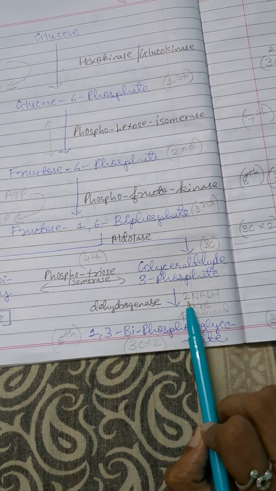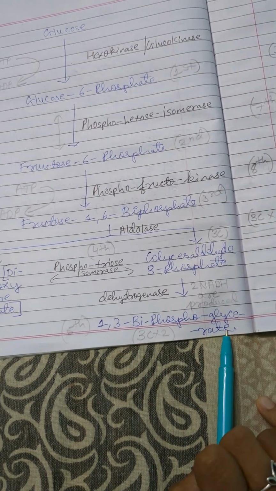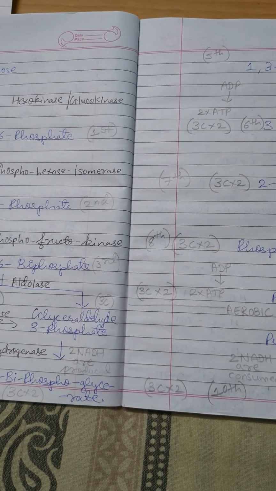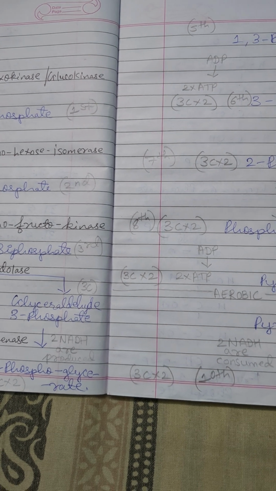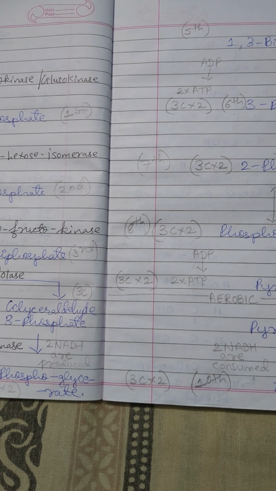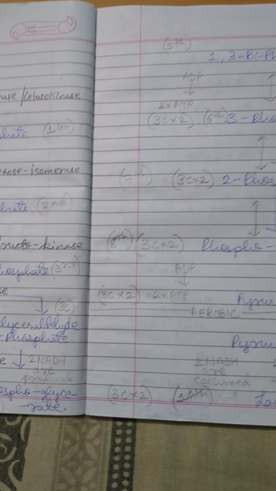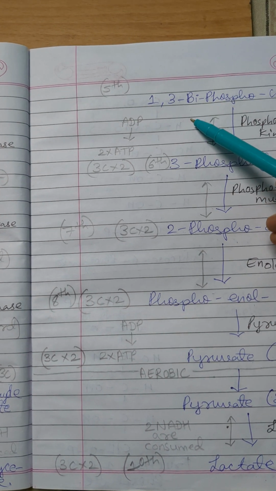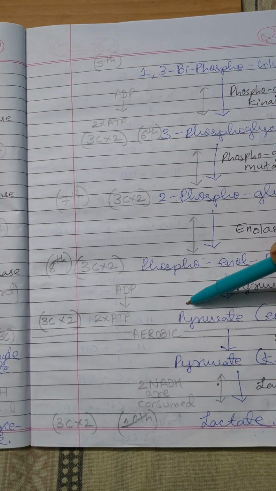Two molecules of glyceraldehyde 3-phosphate are converted to 1,3-bisphosphoglycerate. Then in the 6th step, the formation of 3-phosphoglycerate, and in the 9th step, the formation of pyruvate, two molecules of ATP each are formed. Here two molecules of ATP are produced and here again two molecules of ATP are produced.